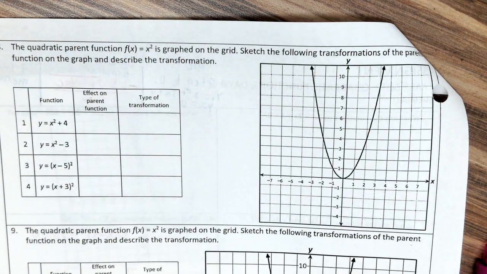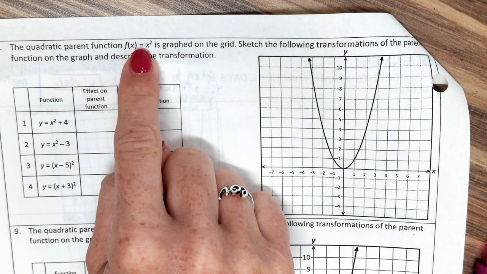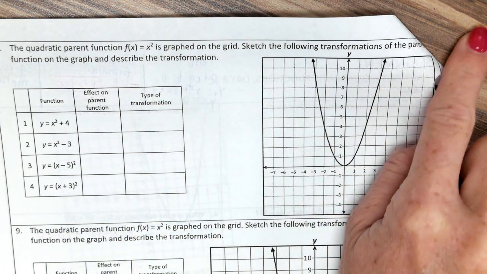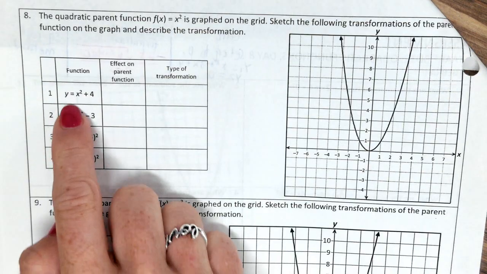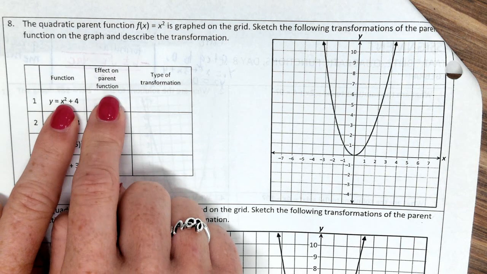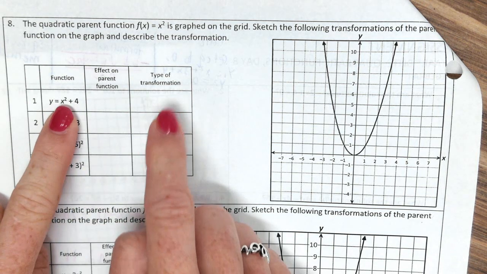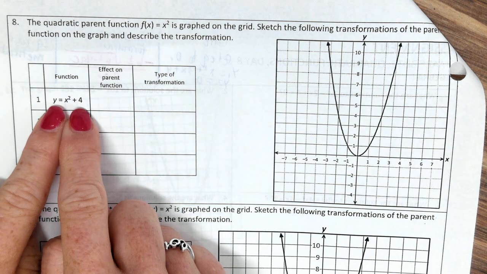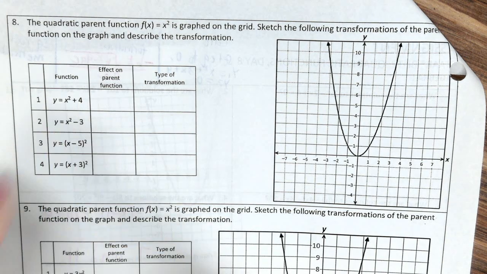What it says is you have the parent function x squared, and they graphed it for you. Does everybody see the parent function graph? It says if you change the function to x squared plus 4, what effect did it have on it, and what type of transformation is that? Well, what did I tell y'all? If it's not in parentheses, and it's out to the side, and it's plus or minus, what did it do to it? It moves it up or down.